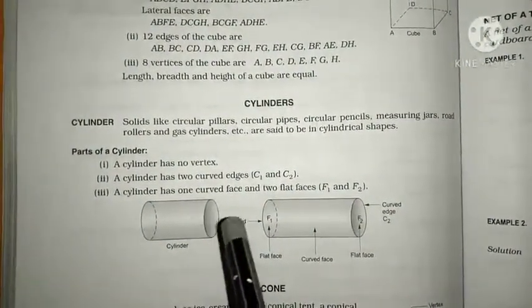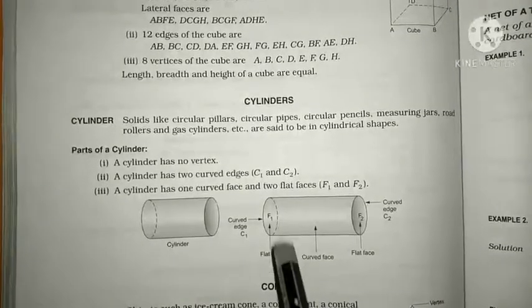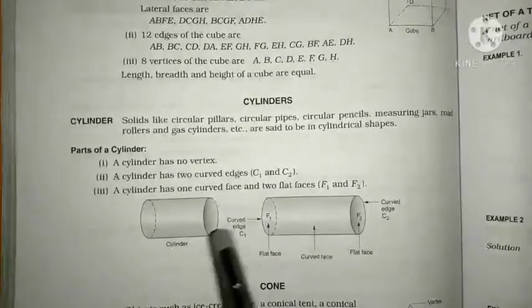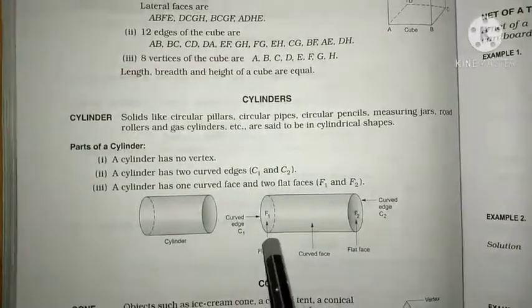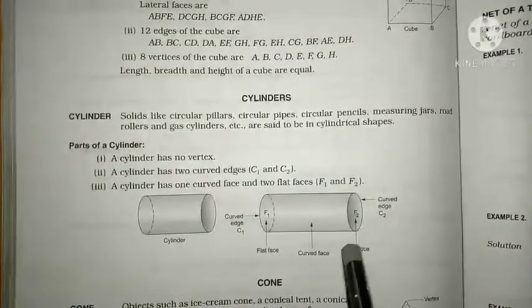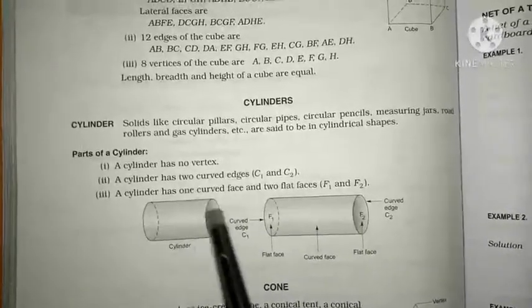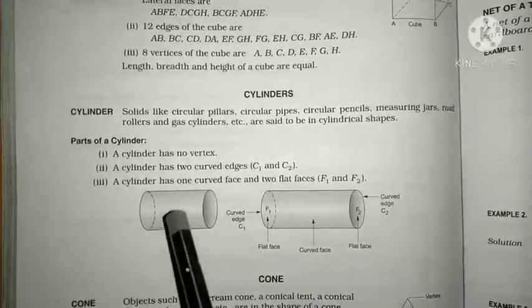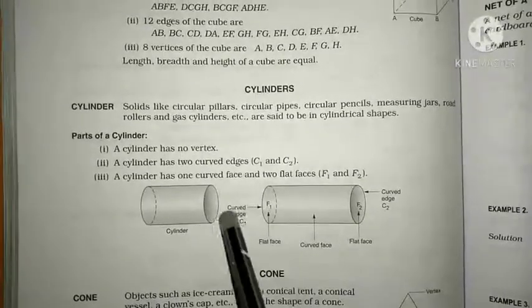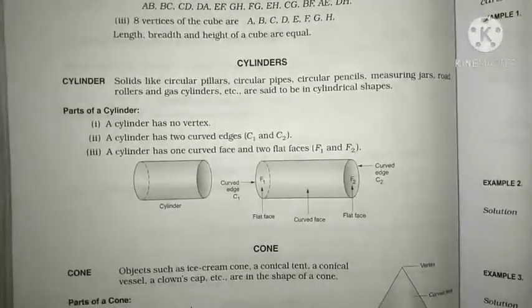So a cylinder has 1 curved face and 2 flat faces. The flat faces are on the bottom and on the top. That is F1 and F2. They are 2 flat faces, and this is the 1 curved face. Right. The entire body shows the curved face, and the top and bottom portion shows the flat faces.